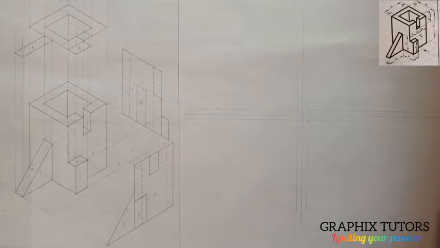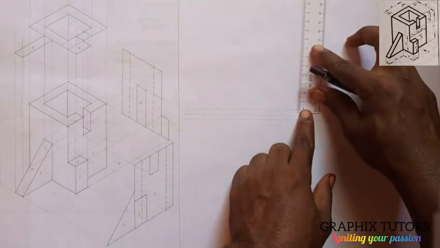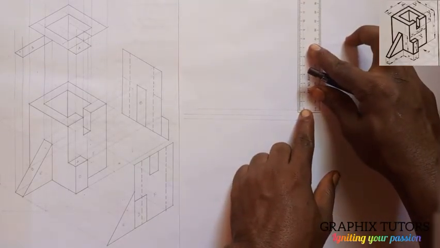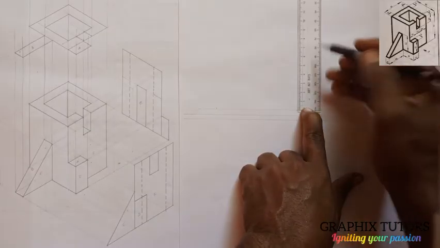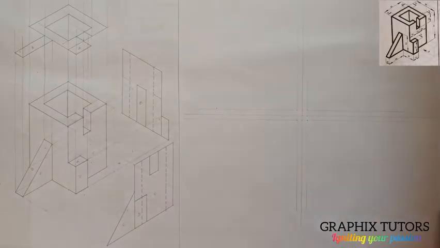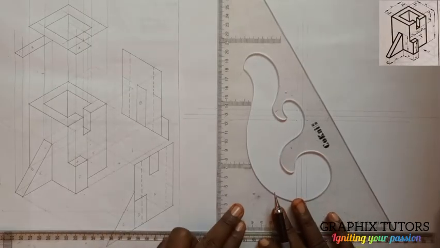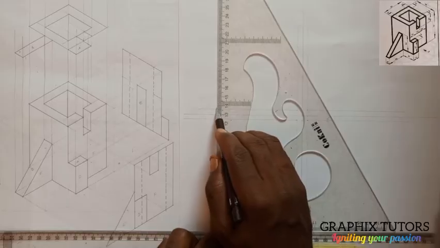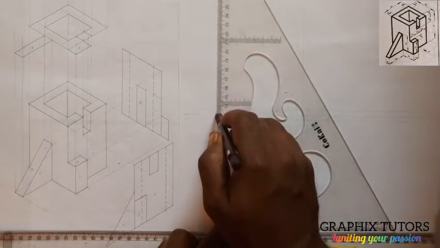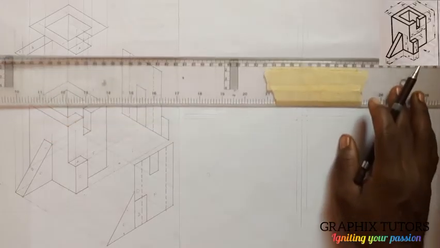So I'll measure the 70. From 0 from this point all to here is given as 70. Now I'm going to close this point up using my t-square and set-square. So I'll close it up. And I'll close it up.